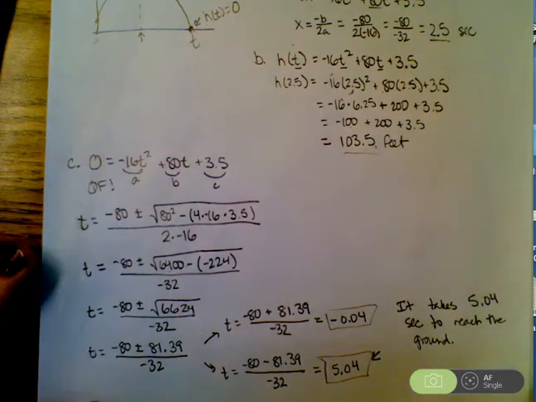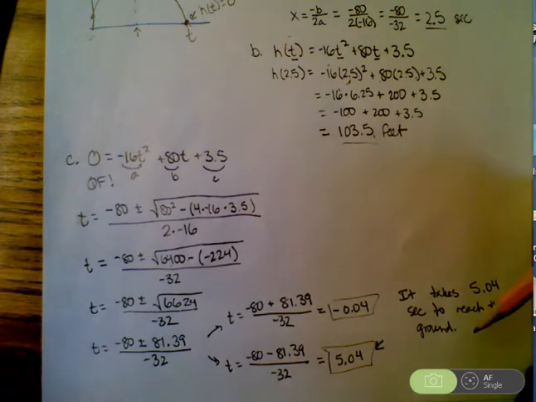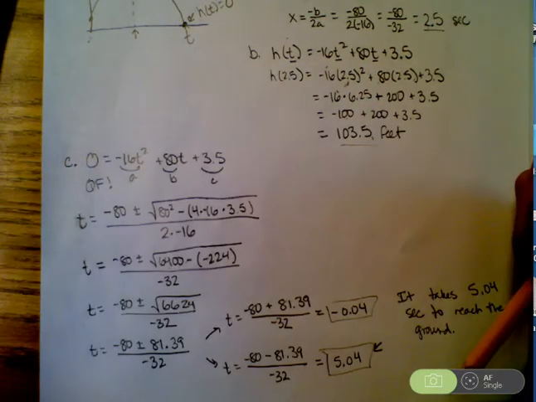So that's my answer for C. So now I've got all of the answers here. What I'm going to do is go back and double check them, right? You're going to double check them.